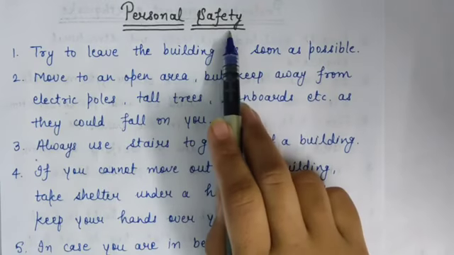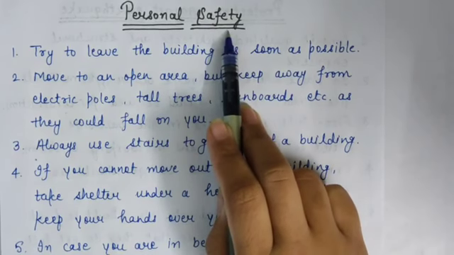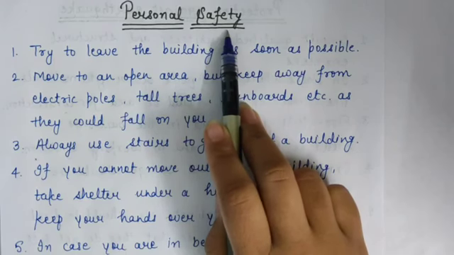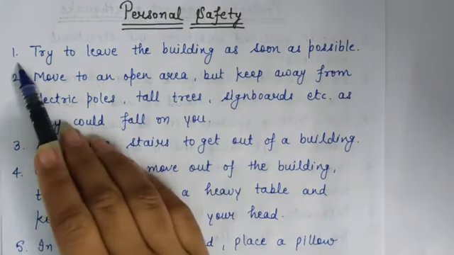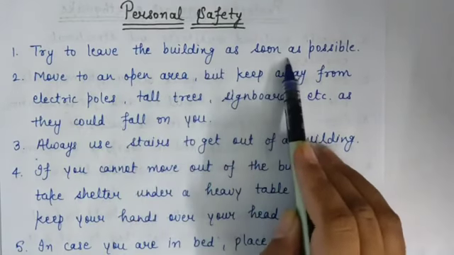Personal safety. It means what we should do if we are inside a building during an earthquake. In case an earthquake strikes and you are inside a building, follow the steps given below. First, try to leave the building as soon as possible.